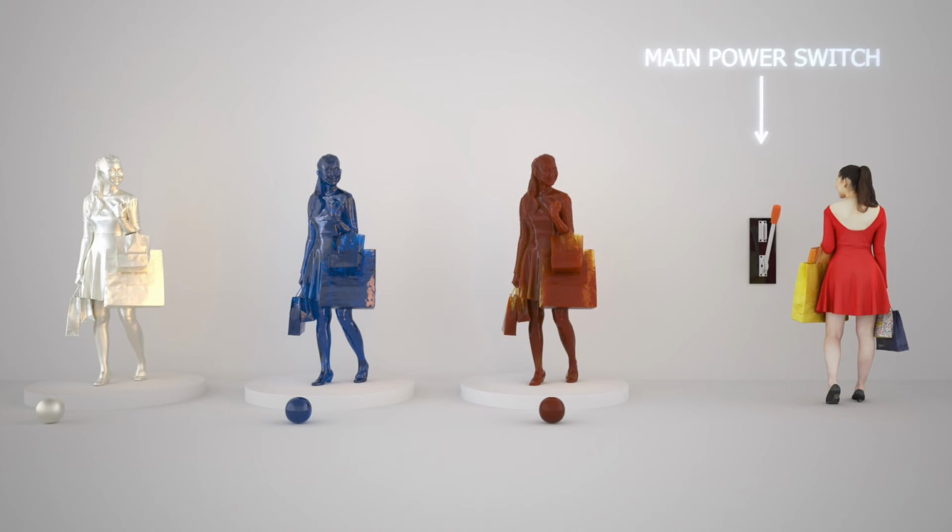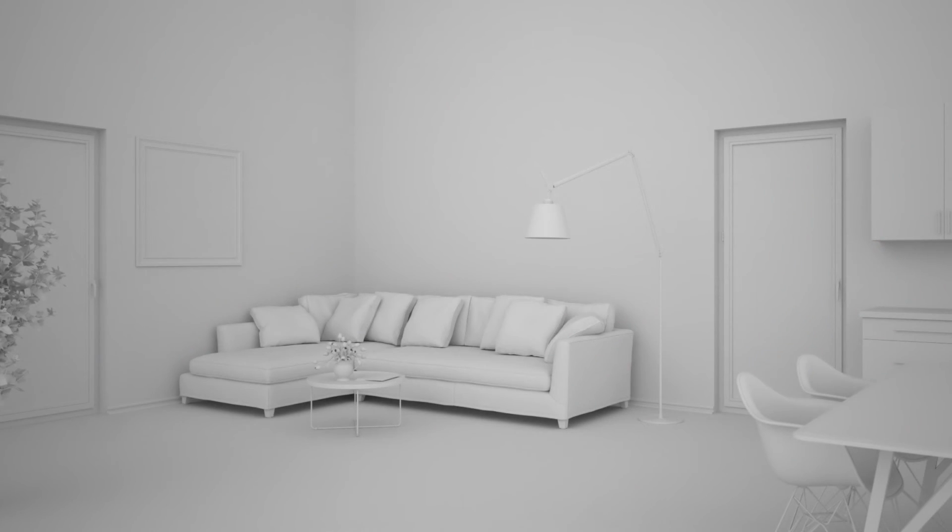Okay, so, as we walk past the Carpaint Lisa, the Sapphire Stone Lisa, and Honey Lisa that shows SSS materials on our characters, we come to the main power switch. We can finally restore the light in the living room and go back upstairs.